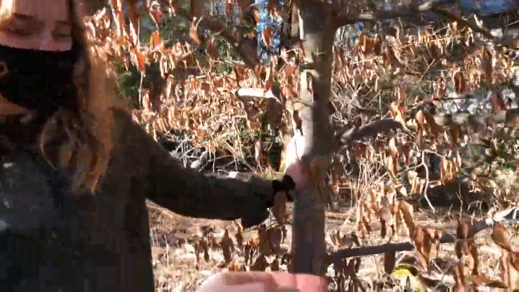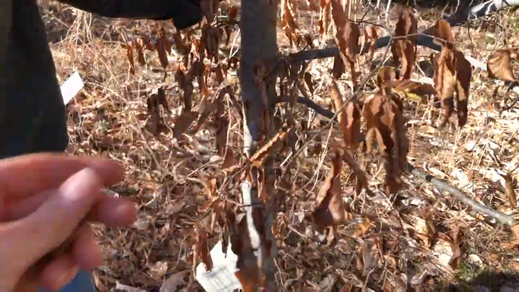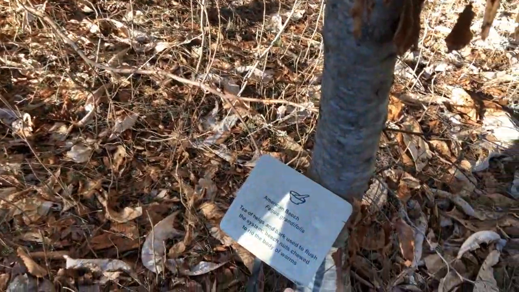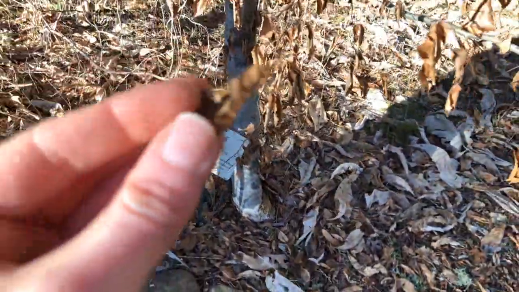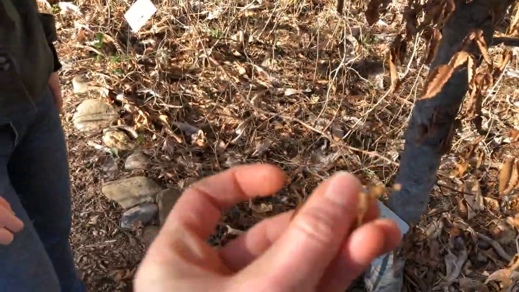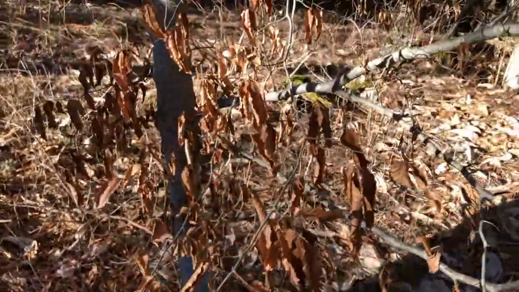So if we look here, we see an alternate branching pattern. That's typical for both oaks and, if we take a look at the sign, beeches. So beeches have these very ribbed, toothed leaves that are usually fairly small. They're usually less than the size of your hand.